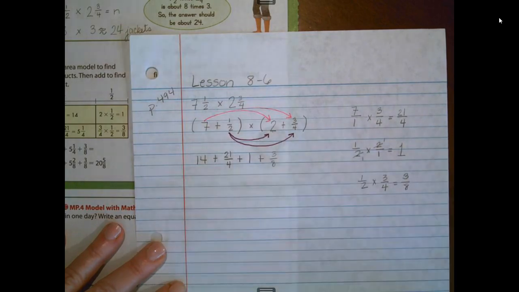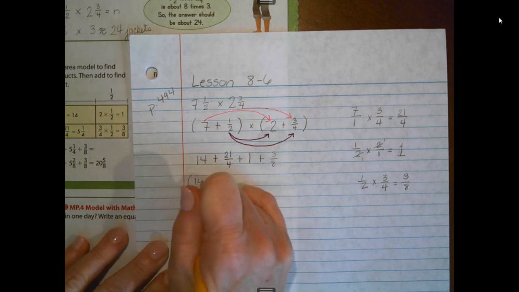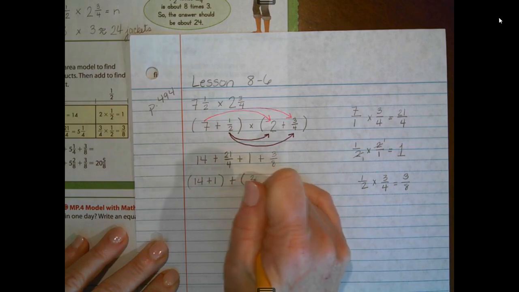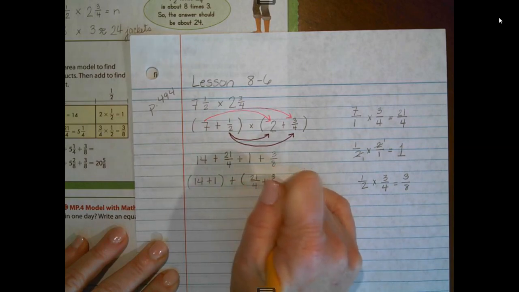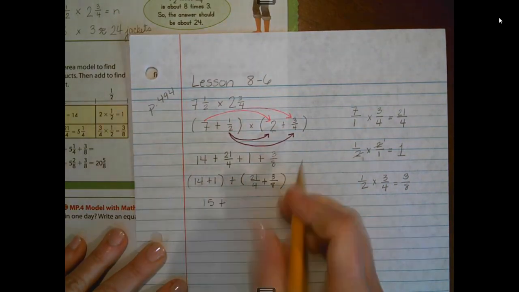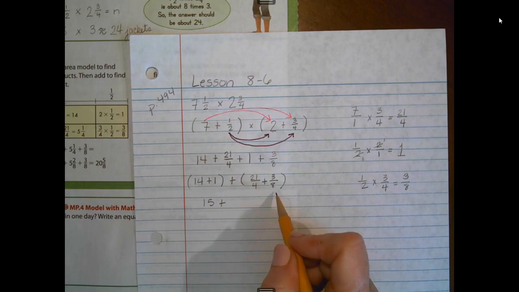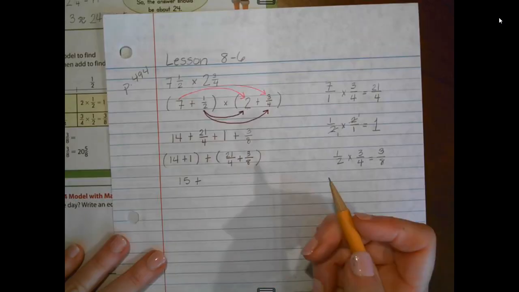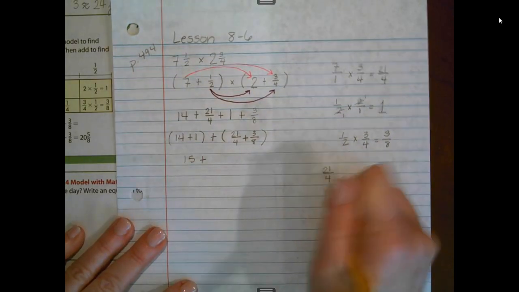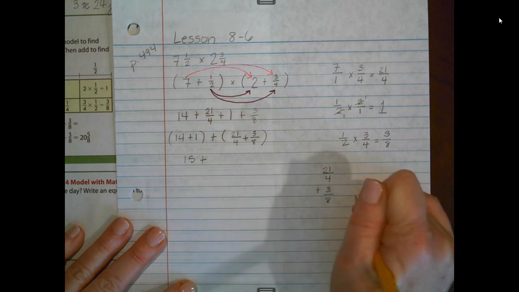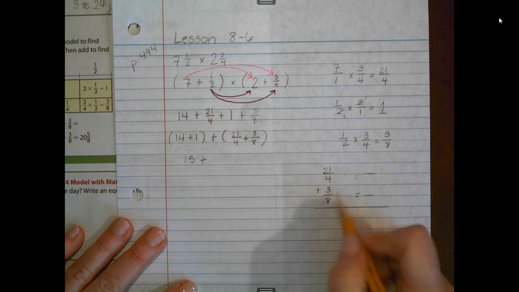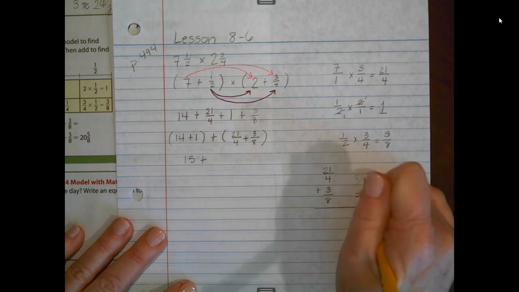Now, looking at this, I can go ahead and add my whole numbers together. And then to it, I can add my fractions together. All right, 14 plus 1 is 15. Plus, now we're going to have to look at these. These are actually unlike fractions. So, yep, you got it. We're going to have to do a little bit of work on the side. We're going to add 21/4 to 3/8. But the first thing we have to do is find the least common denominator. The shortcut method works. The larger denominator is a multiple of the smaller, so we're going to use 8.